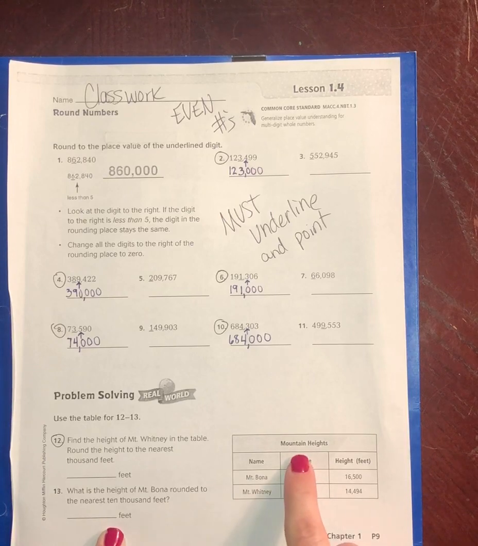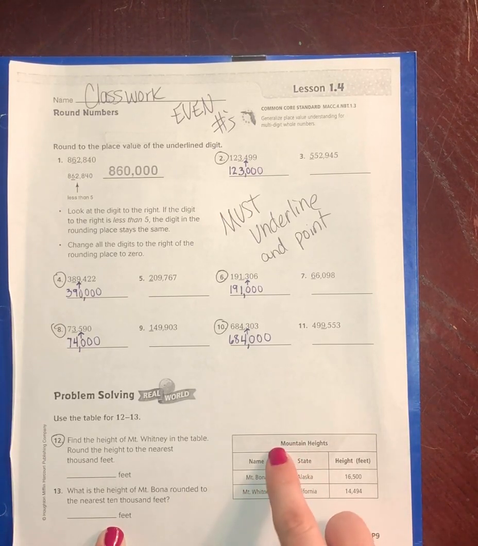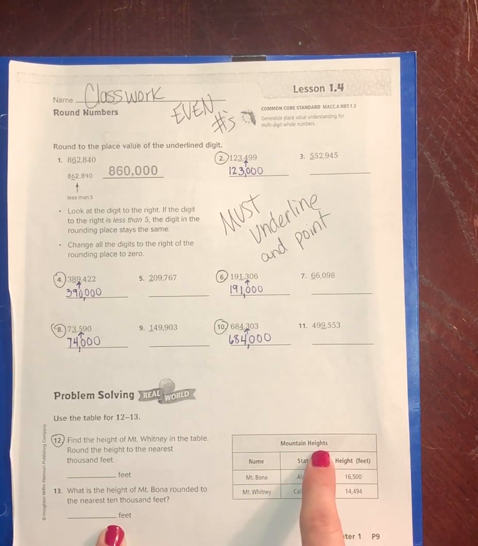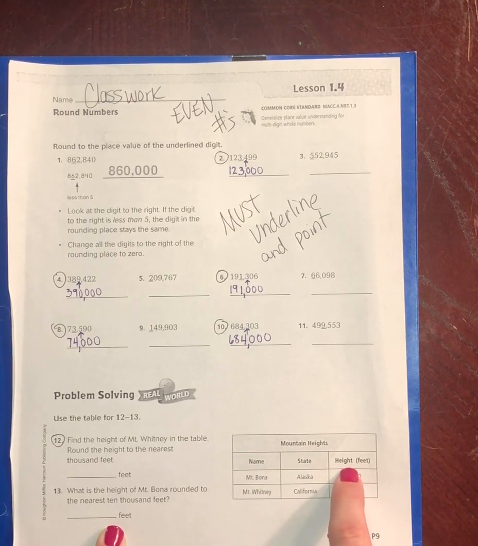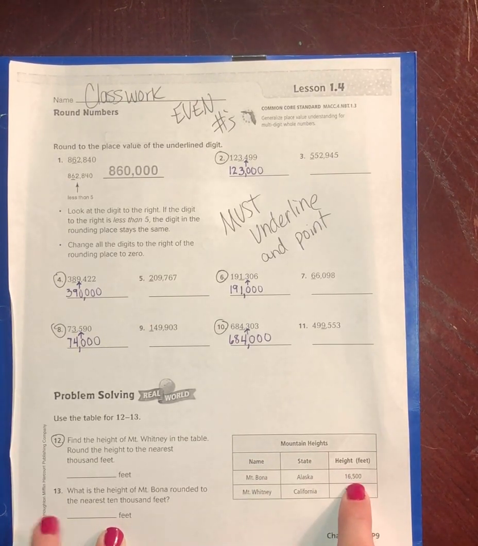In the next problem, we have the table that we're supposed to use to help us solve number 12. So we have to look to see what the table represents. The title of the table shows mountain heights. We have 3 columns. We're going to have the name of the mountain, the state the mountain is located in, and the height for that particular mountain.